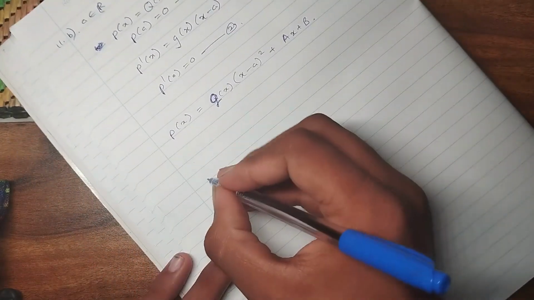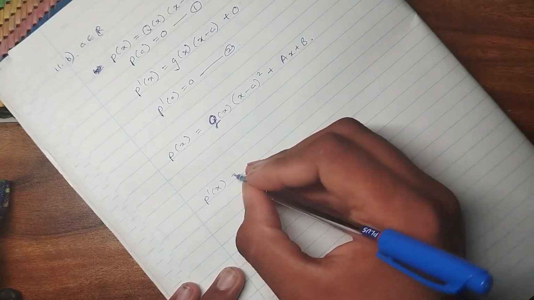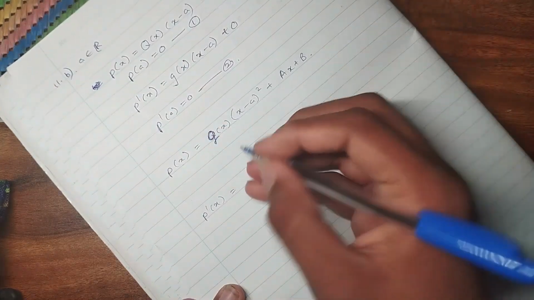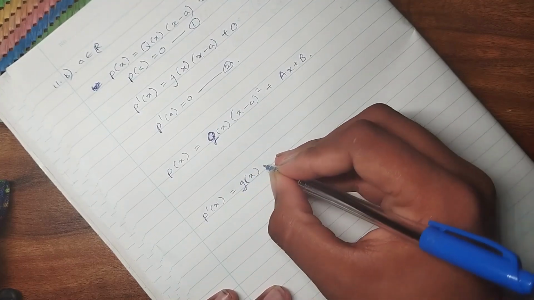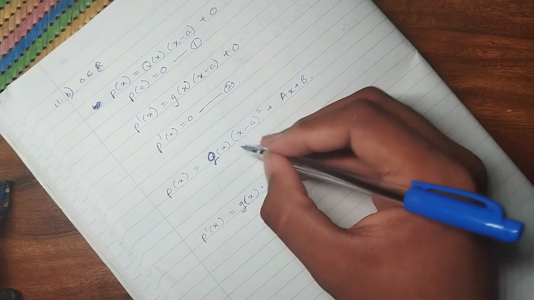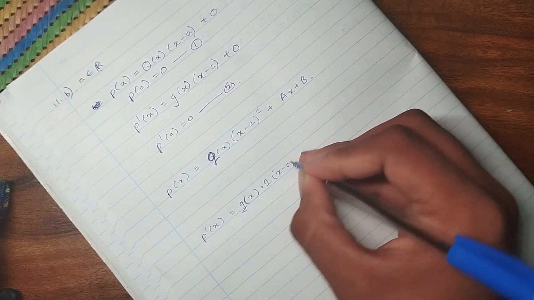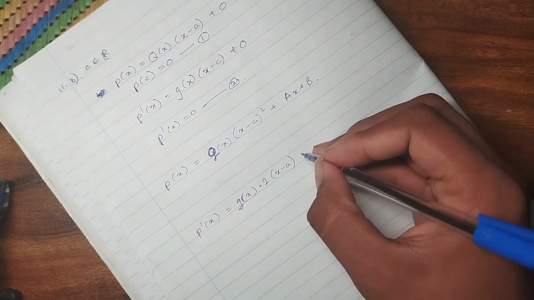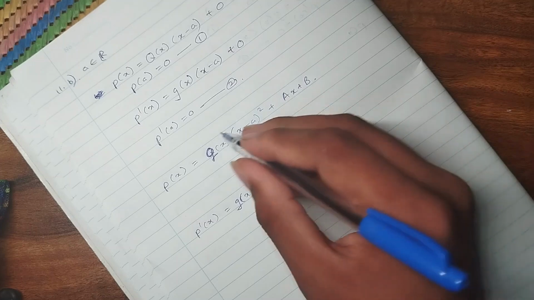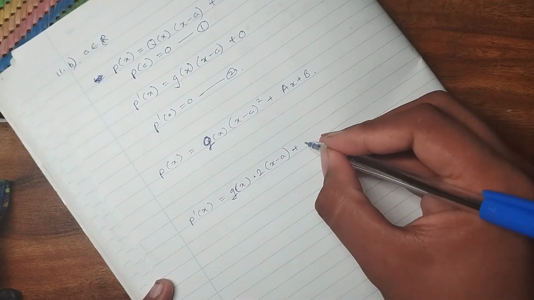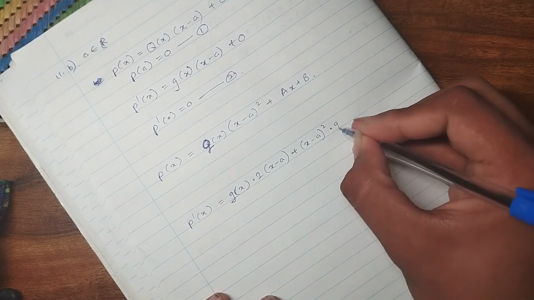And let's take p'(x), so we have to differentiate this. So chain rule, we have to take q(x) times the differentiation of this, so 2 times (x minus a), and plus this times the differentiation of this, so (x minus a) squared into q'(x).